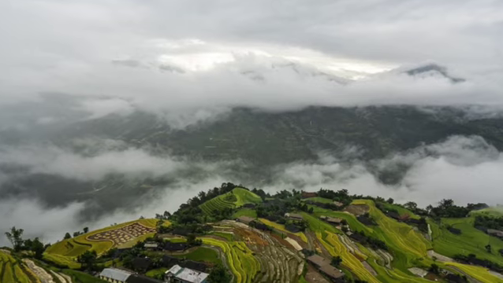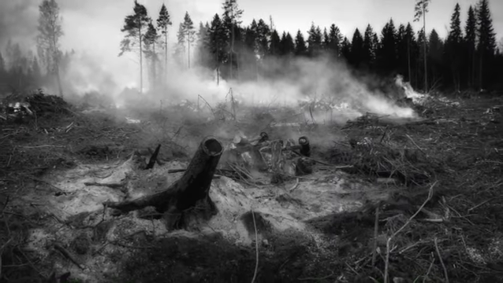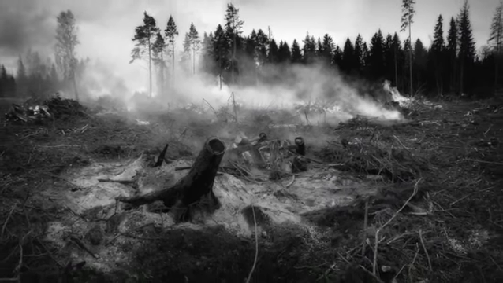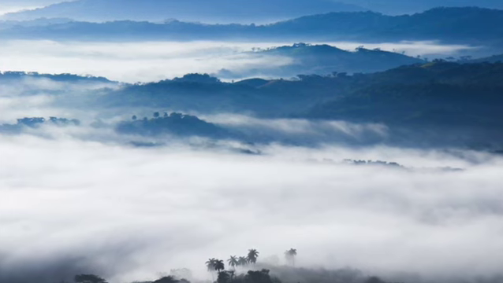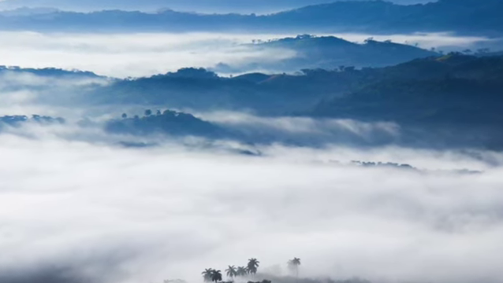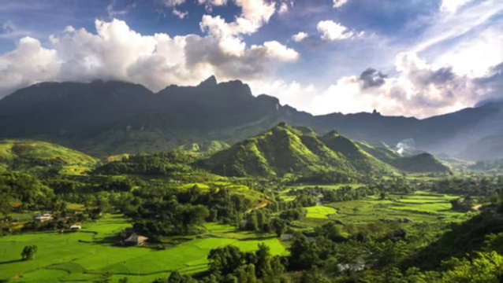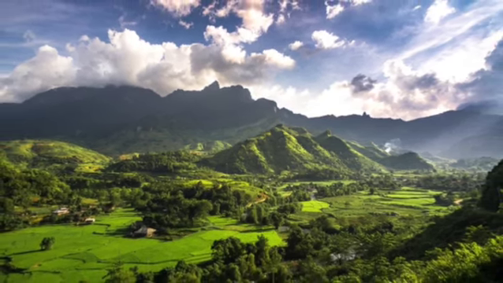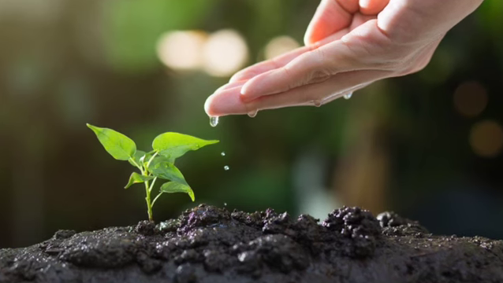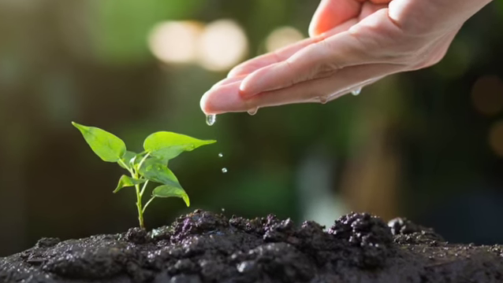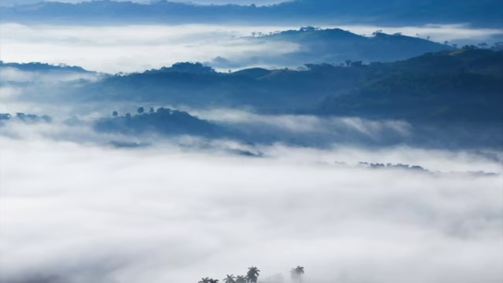Challenges and considerations. Effectiveness. Variable results. The effectiveness of cloud seeding can vary based on geographic location, cloud conditions, and atmospheric parameters. Scientific debate. Some studies suggest that while cloud seeding can increase precipitation, the overall impact on a large scale and over the long term remains debated.